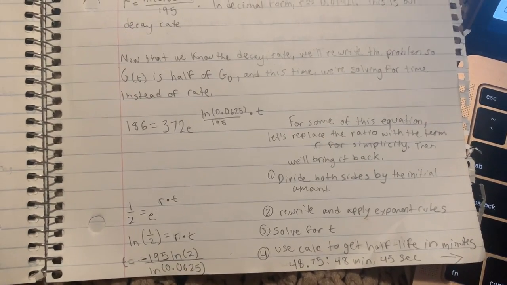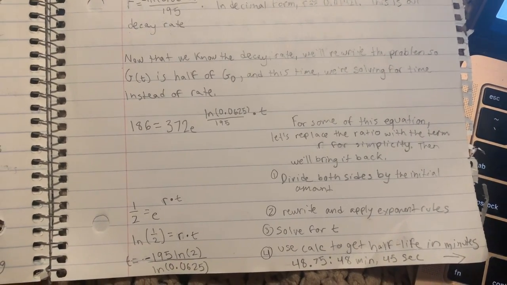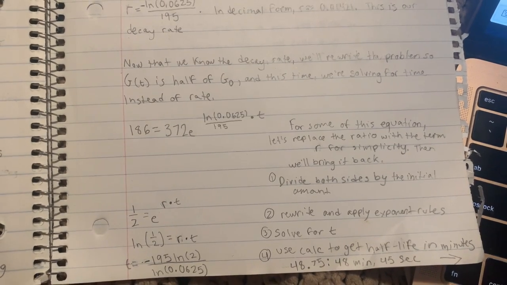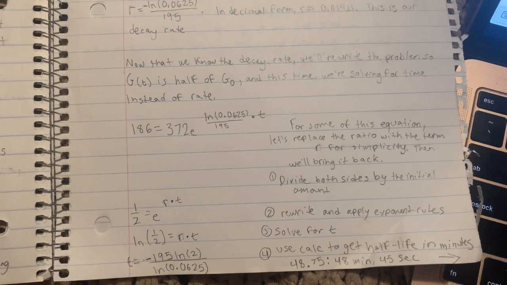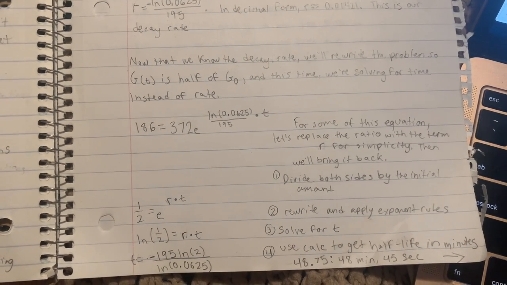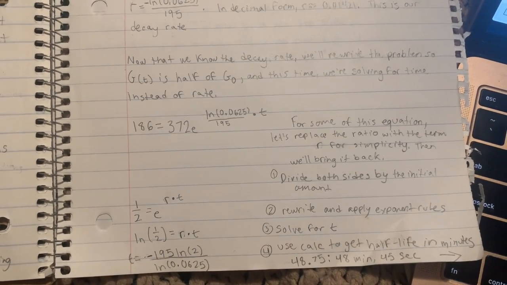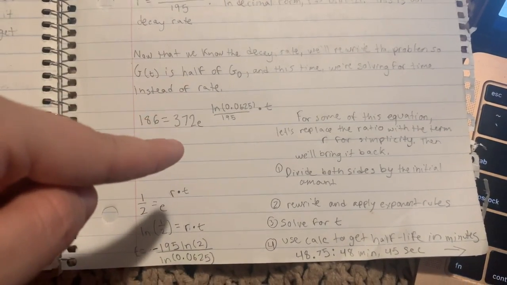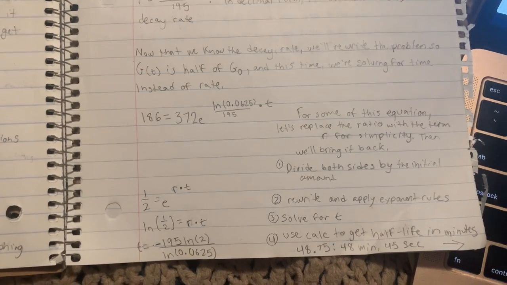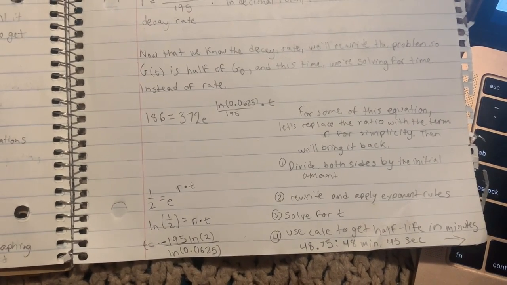So now that we know the decay rate, we'll rewrite the problem so that G of T is half of G sub 0, the initial amount. And this time we're solving for time instead of rate. So because 186 is half of our initial amount, it's going to be 186 equals 372e to the power of the rate we just made times t.